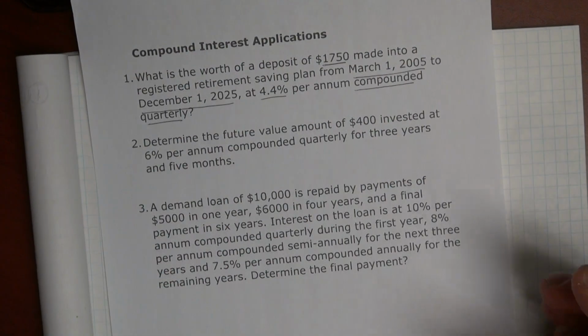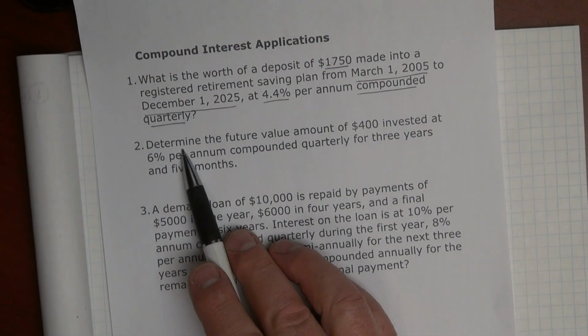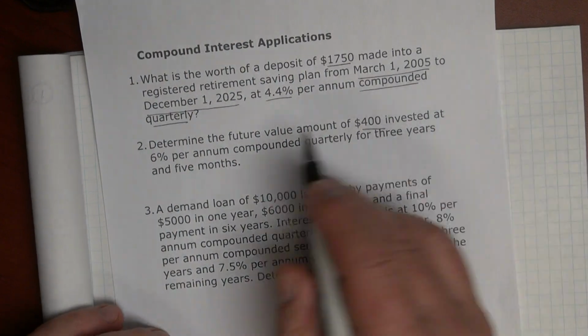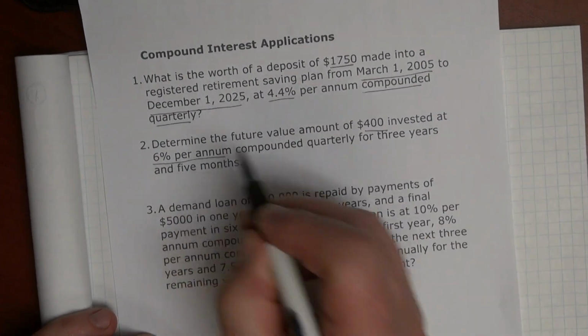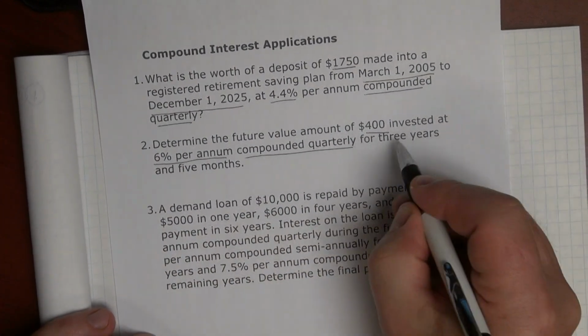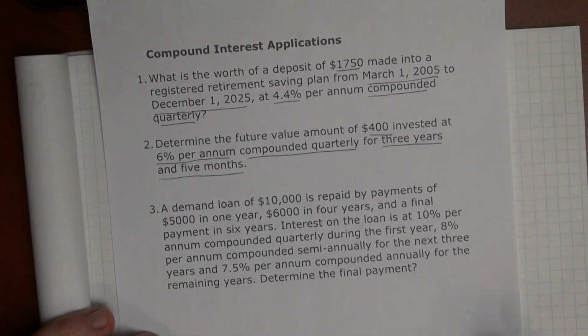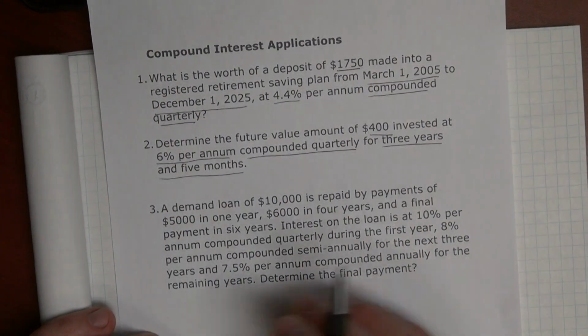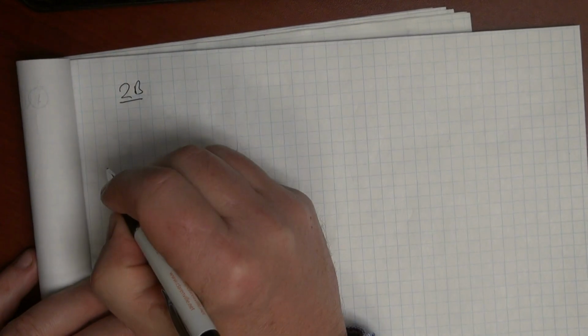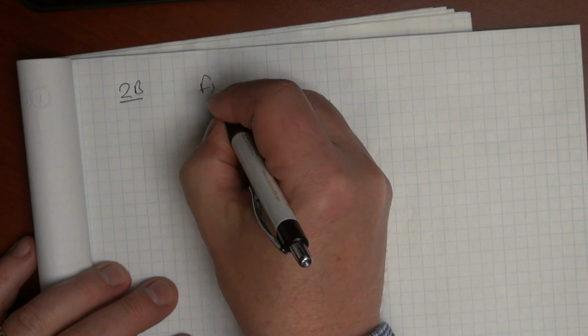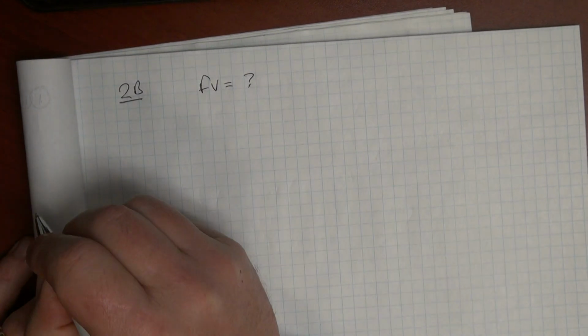The second question says, determine the future value amount of $400 invested at 6% per annum, compounded quarterly for 3 years and 5 months. So similar problem to above. Let's write down our baseline information. I'm going to call this one 2B. We're looking for the future value. We don't know what that is.